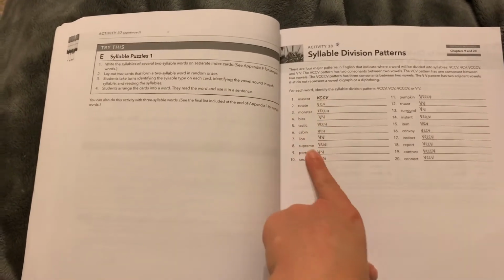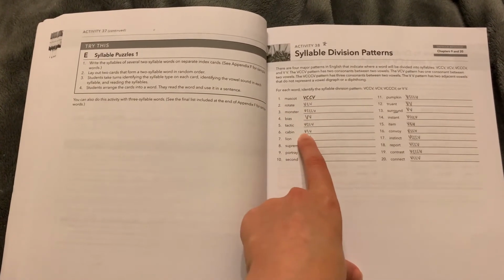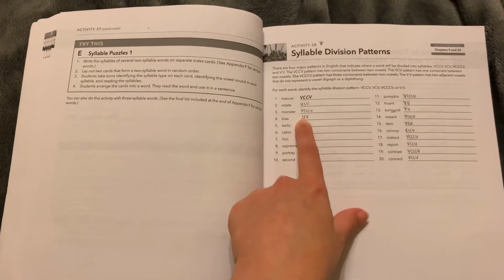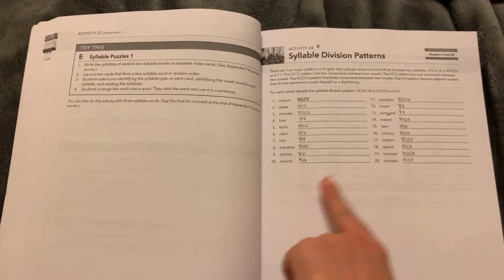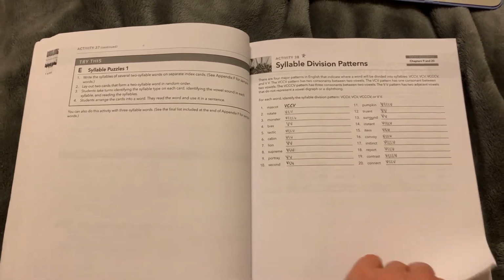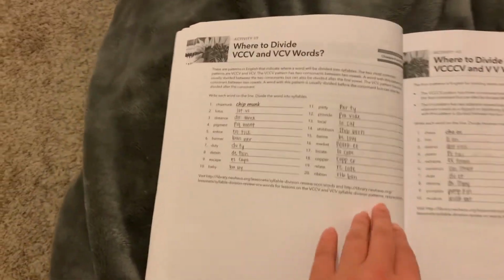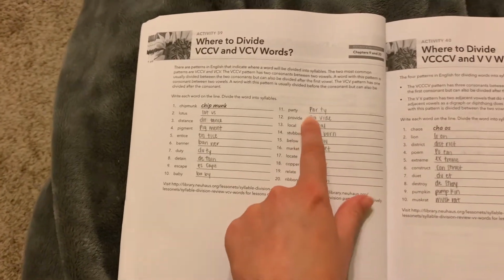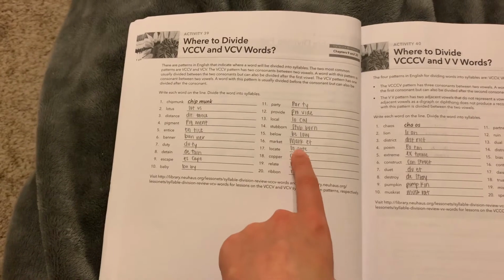These are vowel, consonant, consonant, vowel, vowel pair, vowel, consonant, vowel, and it was just dependent on where the other vowel and consonant were. When to divide, obviously, you would have party or market.